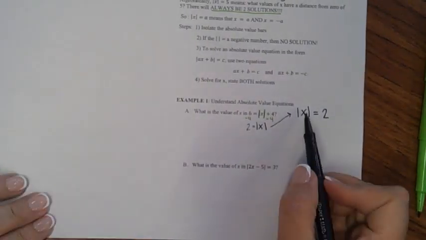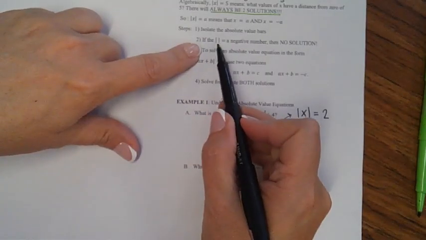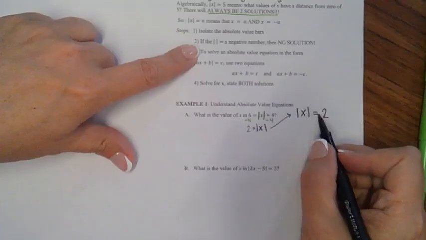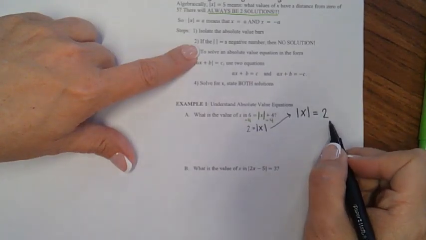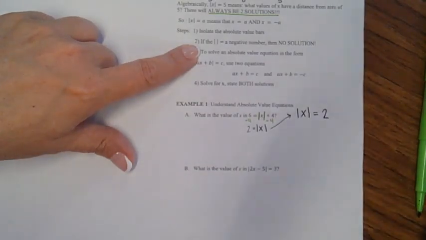All right, once my absolute value bars are by themselves, step 2 says that if the absolute value bars equal a negative number, then there's no solution. So I always want to check to see, once these absolute value bars are by themselves, if this is positive or negative. If it's positive, we keep solving. If it's negative, we write no solution.